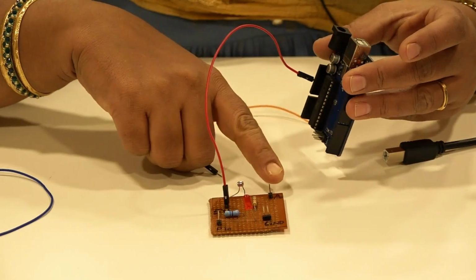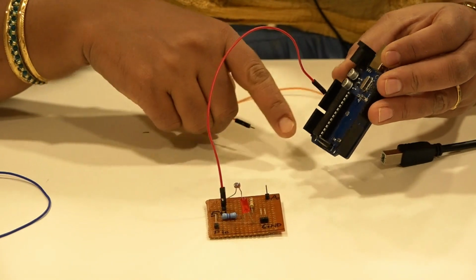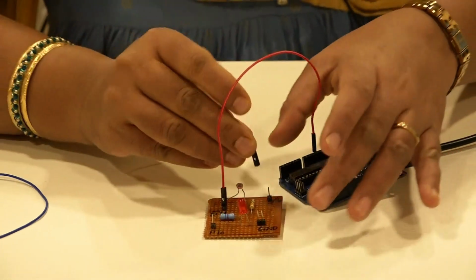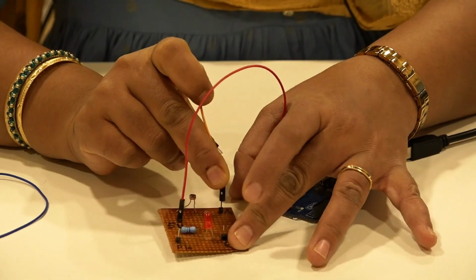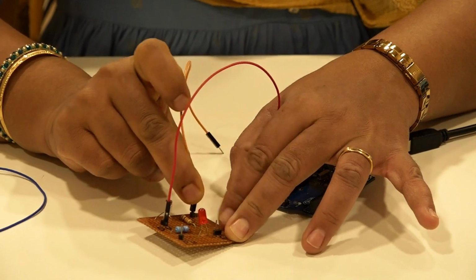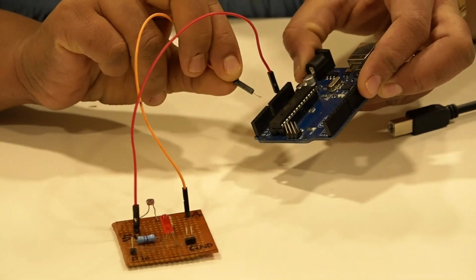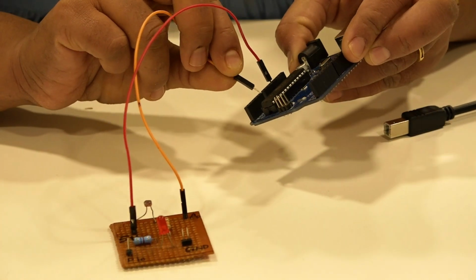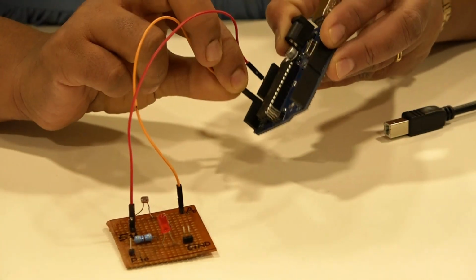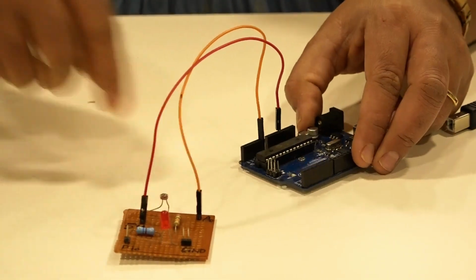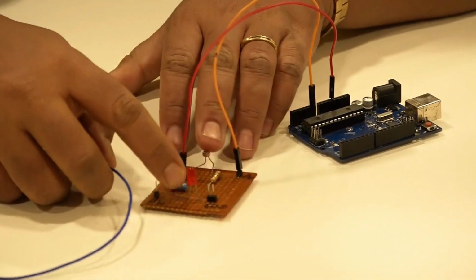Next is connecting the A0 pin. A0 is analog signal pin here. So you are connecting A0 pin to analog pin. A0 I am selecting. That's why here also on the board I am connecting it to A0. So if you are choosing A1, then you have to connect this to A1. I am selecting A0.